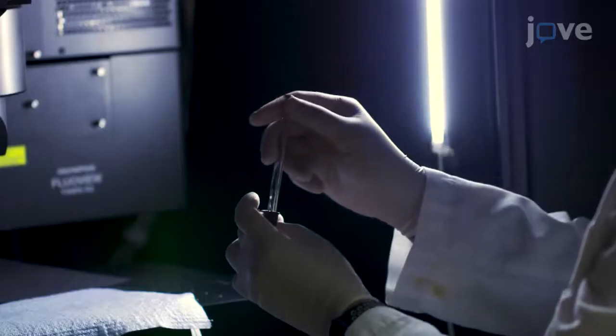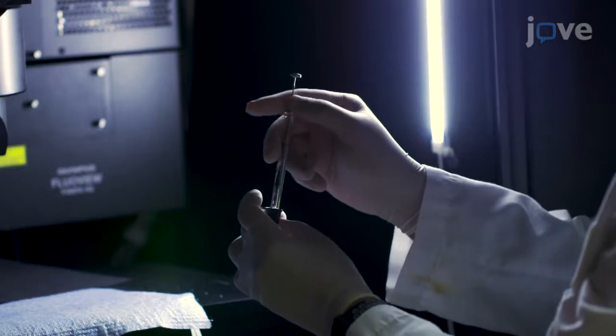Breathing moves the paw over time, causing blurriness and a loss of the focal plane. Be sure to affix the paw firmly with tape to a stable surface before imaging.